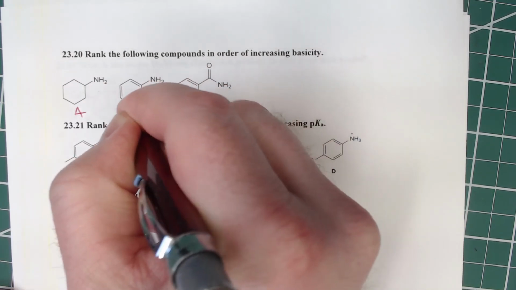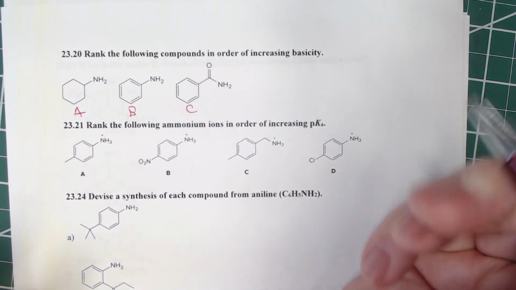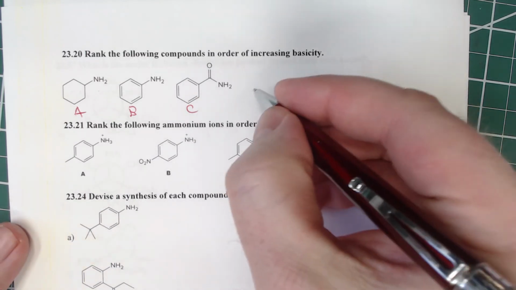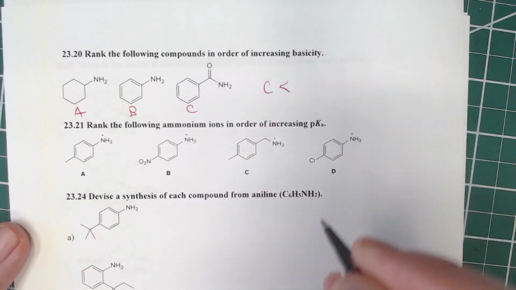A, B, and C. The least basic of these is going to be the amides. Amides are just not very basic, so C is going to be the least basic.